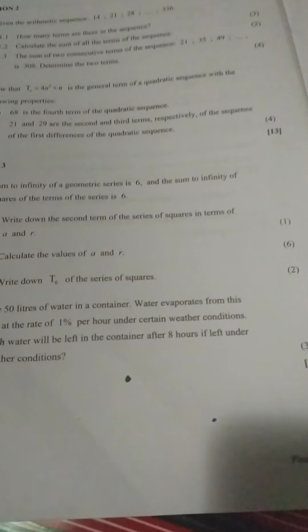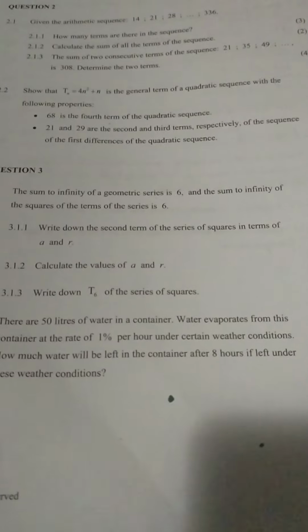We've got the sum of infinity, which they're telling us is 6. And then also there's the sum of the squared ones, which they are also saying is 6. So here the first thing that we can see is that we're getting two different statements, which are all giving us the same answer. So such a thing is a hint that at some point you have to use simultaneous equations, because we're given two different statements. So whenever they give you two different statements, guys, it's always advisable that you do simultaneous.